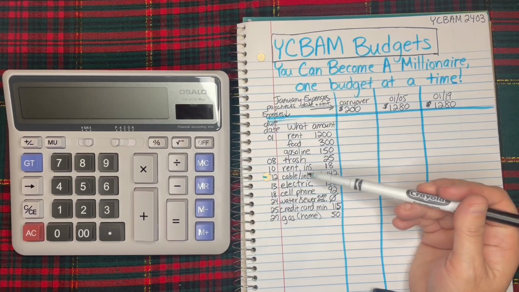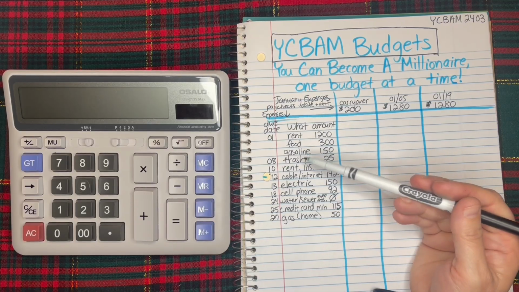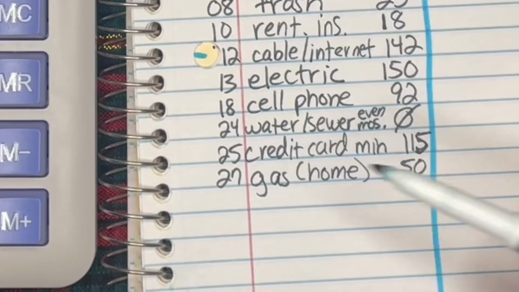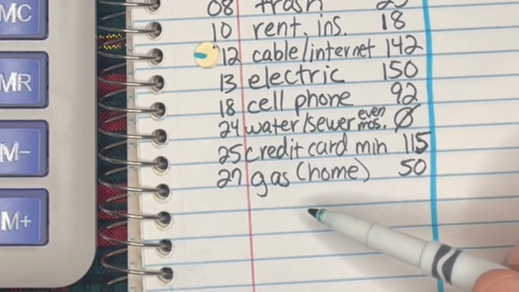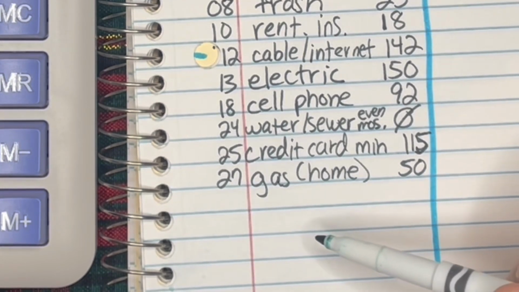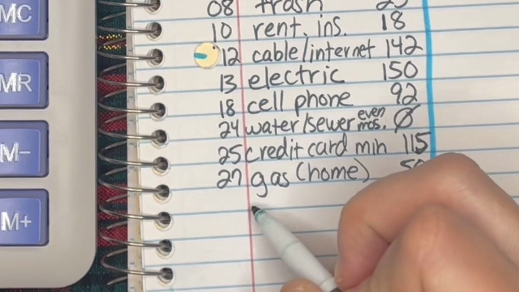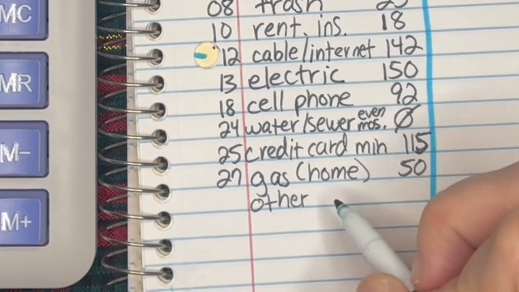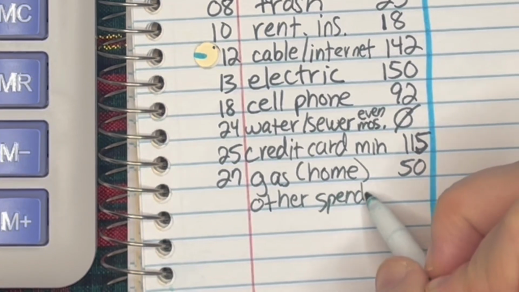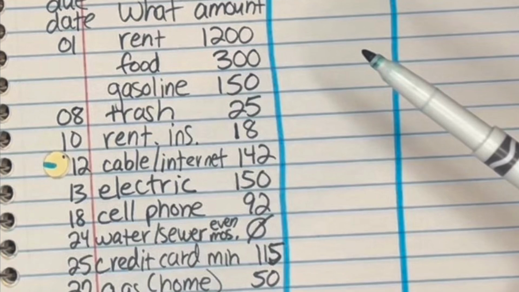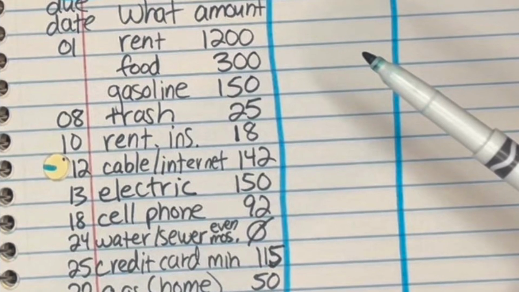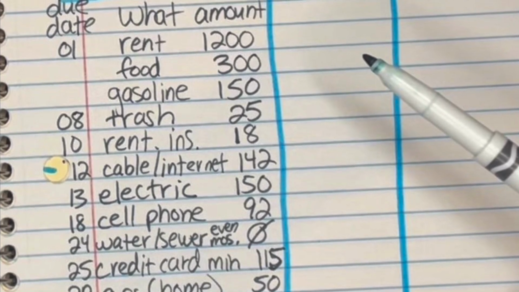And then for your expenses, you would list every other thing that you want to budget for and pay in January. So if there's a birthday or an anniversary, you want to budget for that as a line item. You can have just one category with all your other spending. So we'll do that. We'll put other spending, and we'll say $300. I like to list expenses in due date order. I find it easier to keep track of everything.